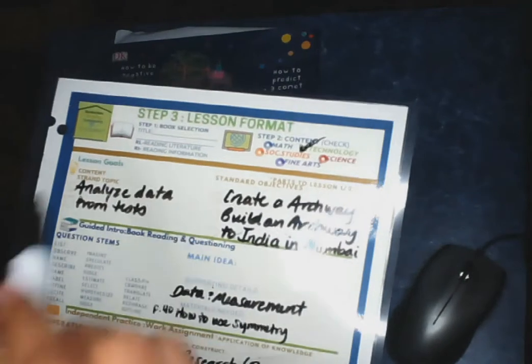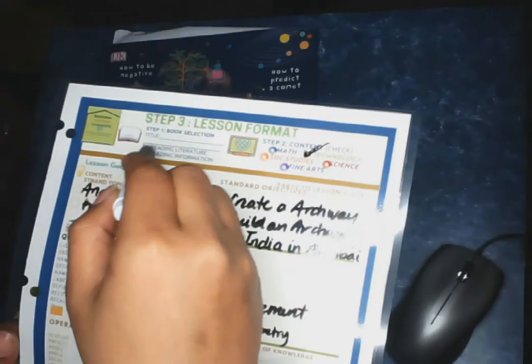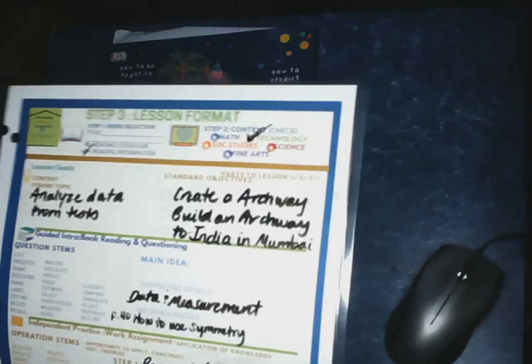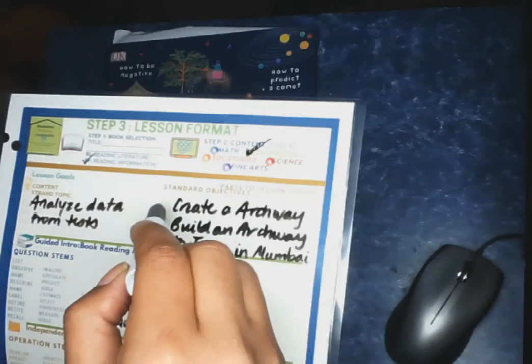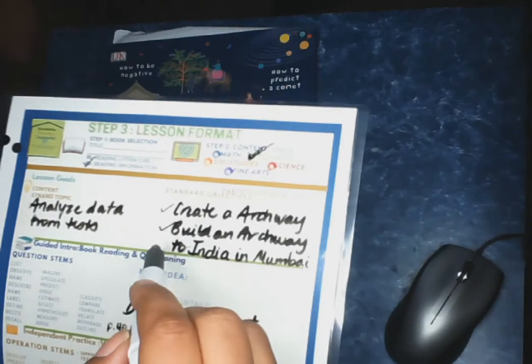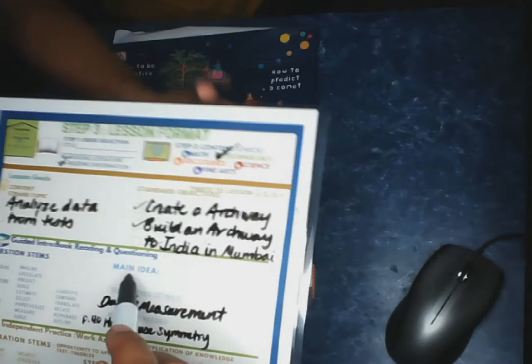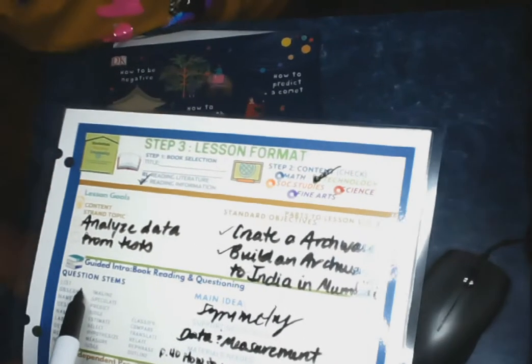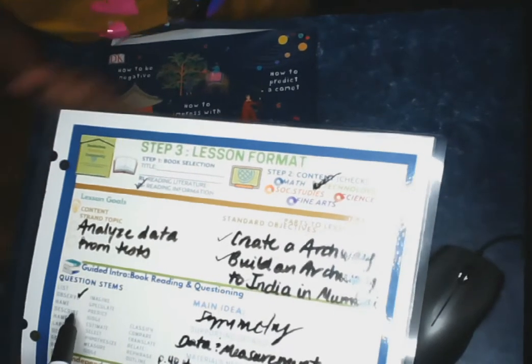Our subject is going to be technology. The books that we are going to use are going to be reading information. We're going to analyze data from tests. Our subject goals are to create an archway, build an archway, which is the gateway to Mumbai. So the first thing we're going to look at today, the main idea, is symmetry.